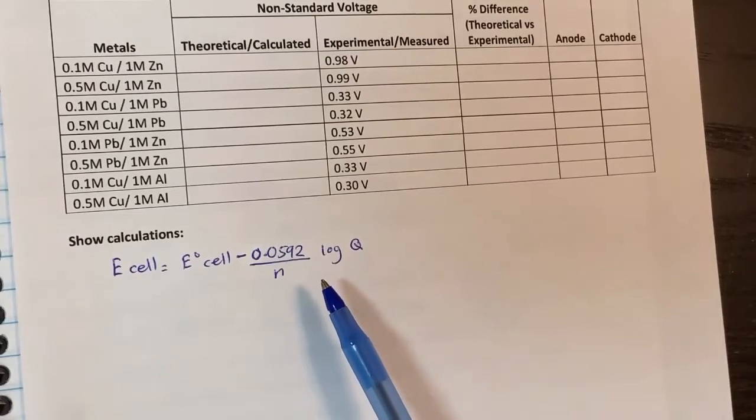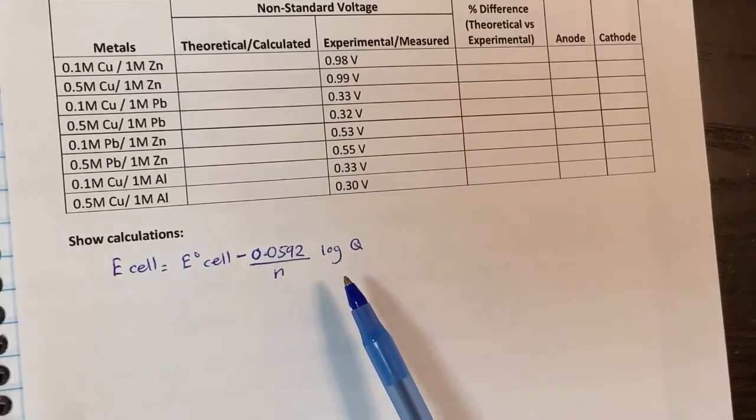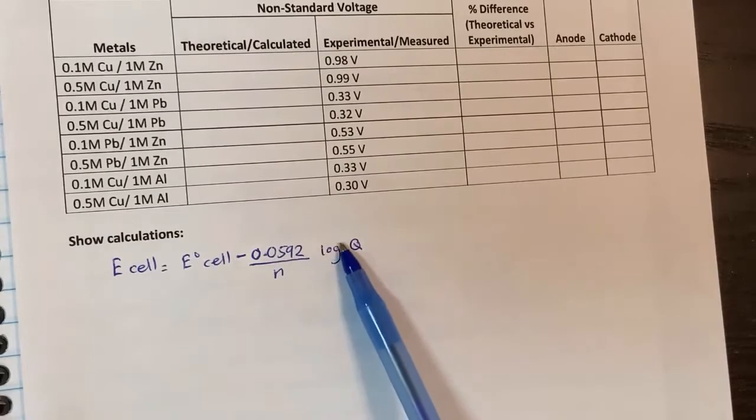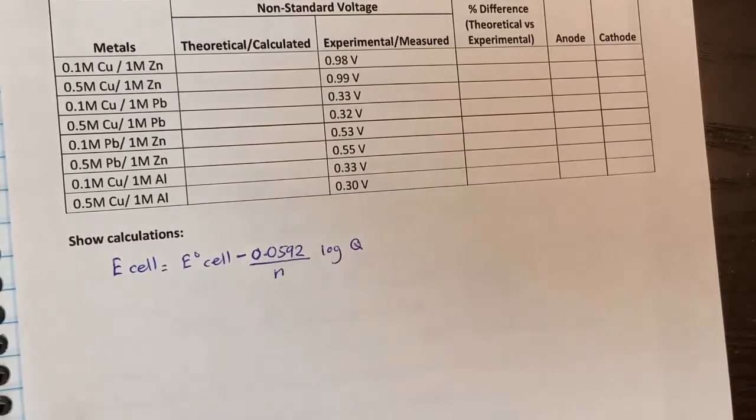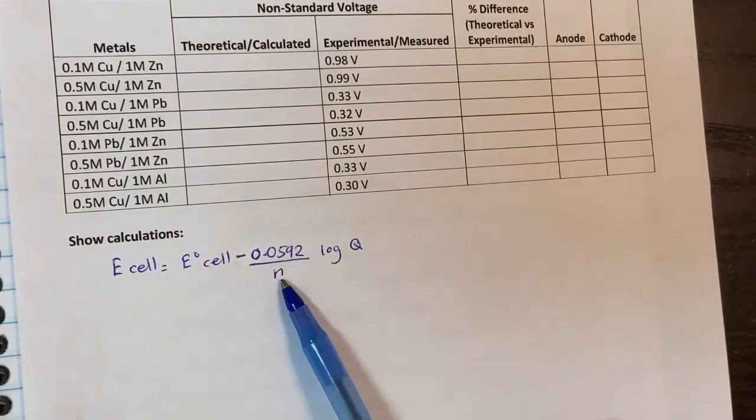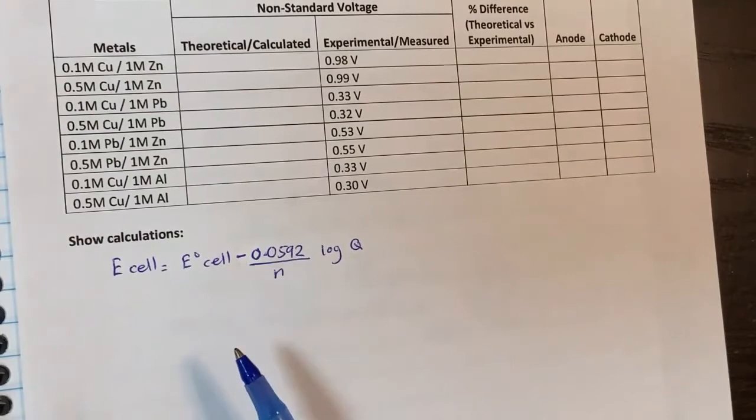The RT and F is a lot longer, more numbers to plug in. In this case, it's log Q instead of ln Q. Okay, so I wanted to show you guys how to do this. So what in the world is N? N here is the number of moles of electrons when you do full circle.